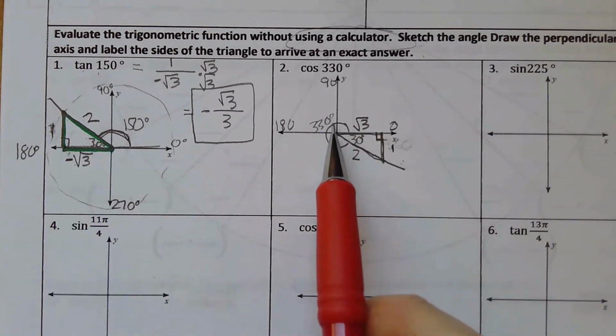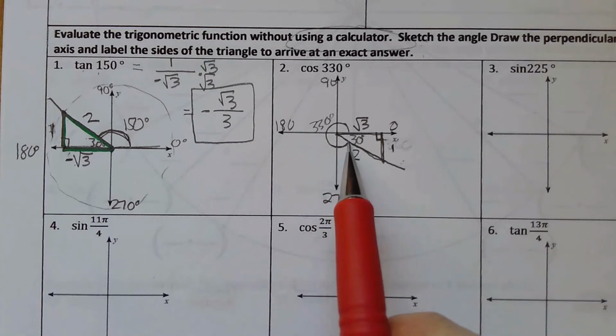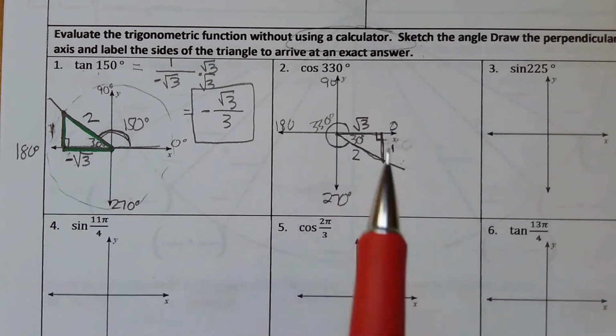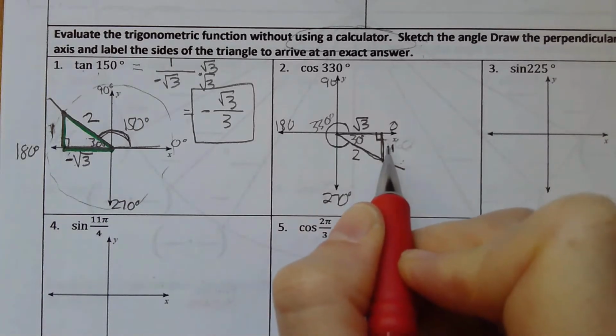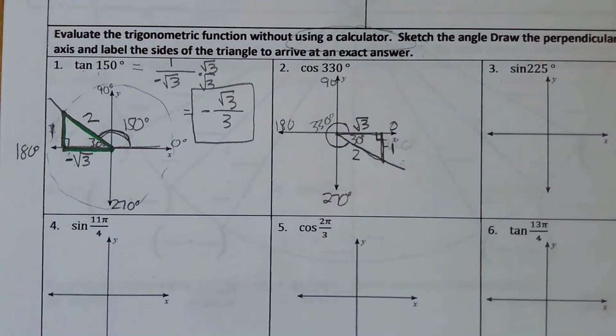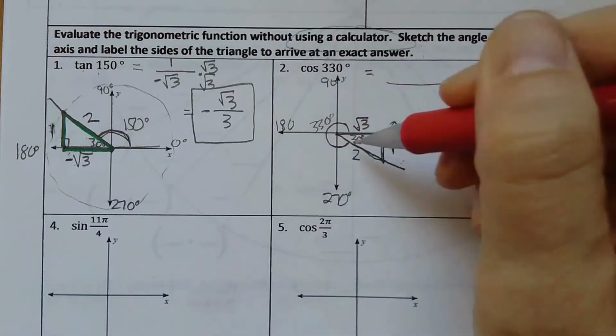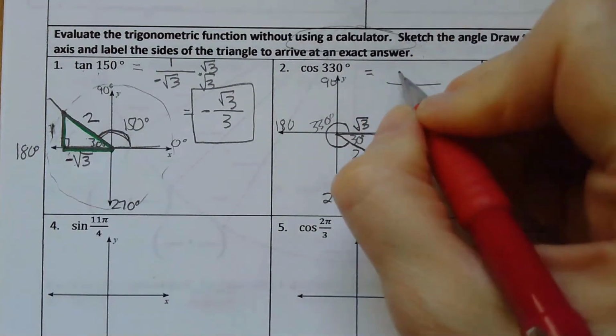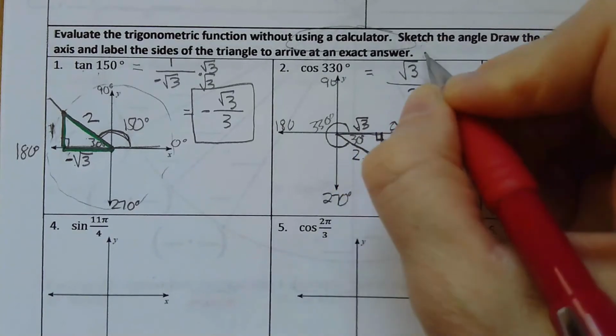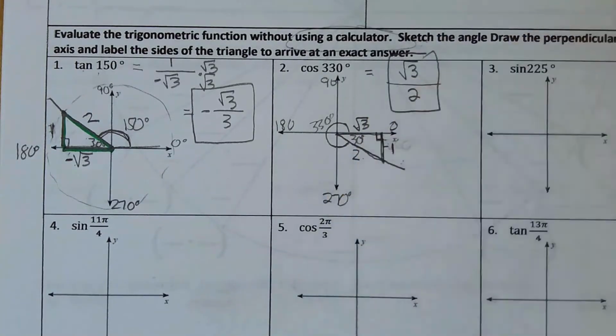The thing that makes us in quadrant 4, or a 330 degree angle, is a negative y value paired with a positive x. Cosine of 330, we're doing our SOHCAHTOA. That's adjacent over hypotenuse. So it is actually the square root of 3 over 2. We don't have a negative on this answer.